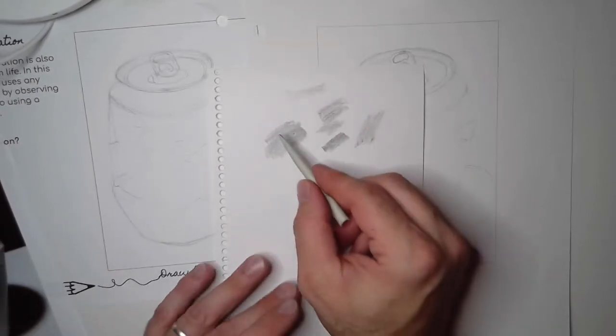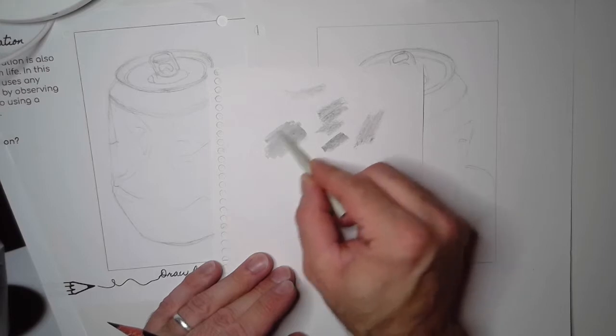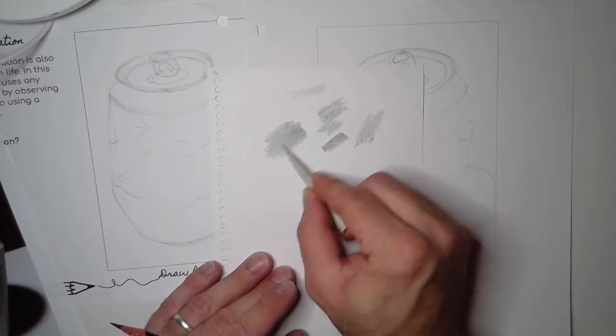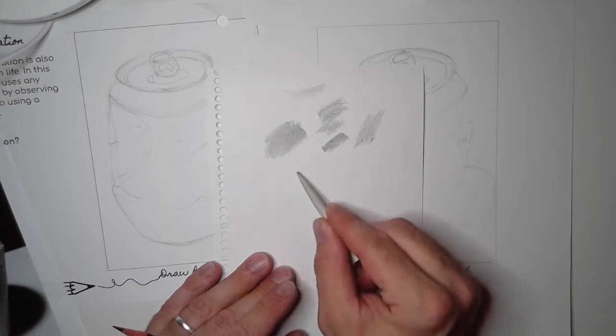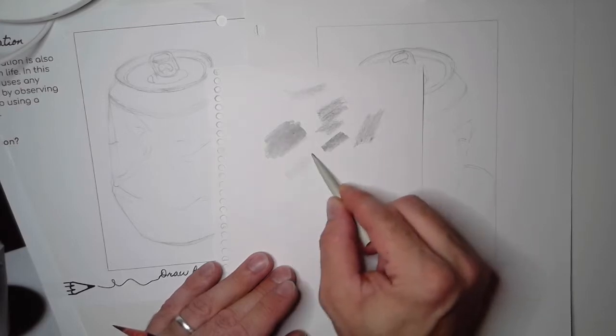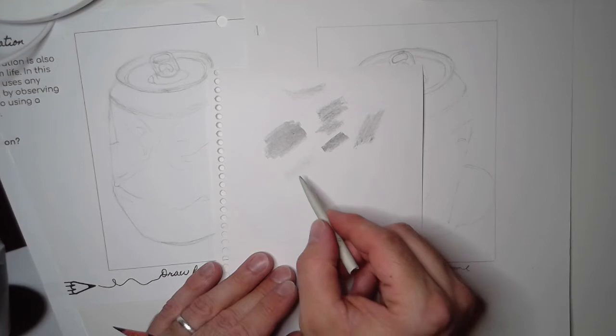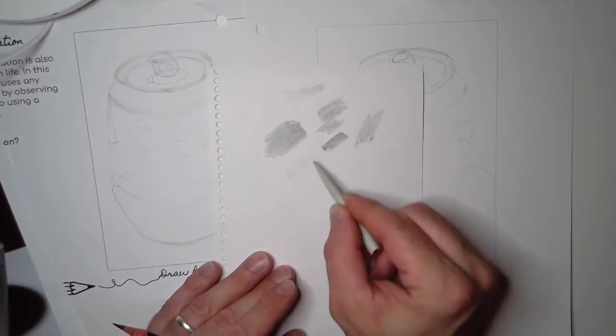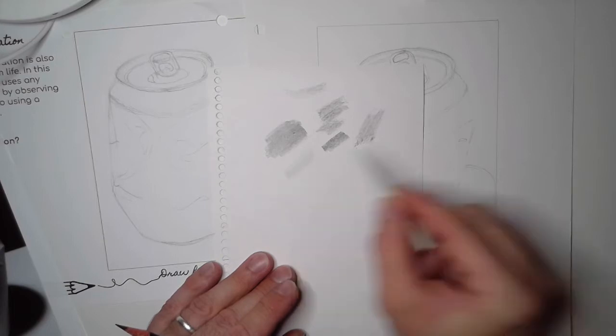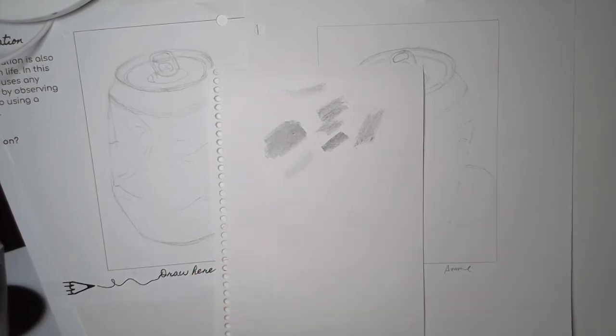And I can use this, soften that, and use it as a source. So what I just softened there, I could pick up and I can create a nice soft tone right there just by using it like a blob of paint, right? Just picking up the color and using it to create a soft tone.